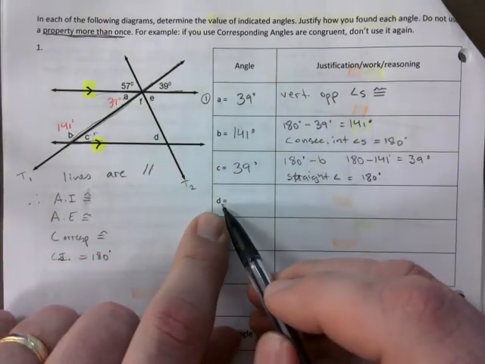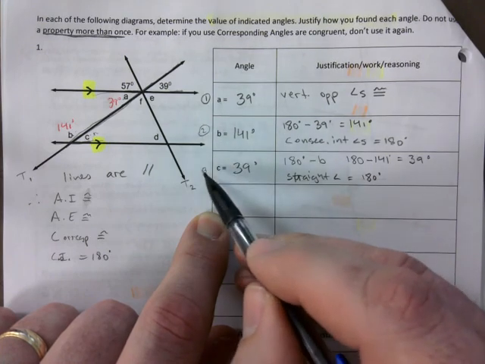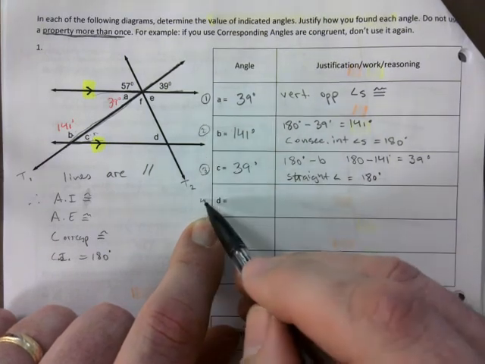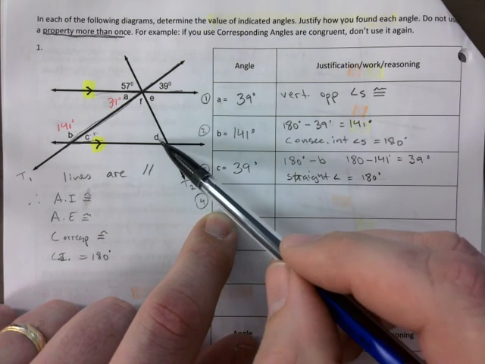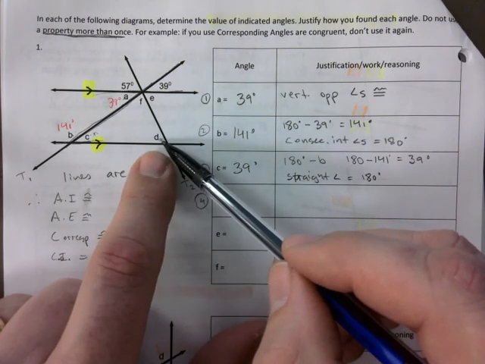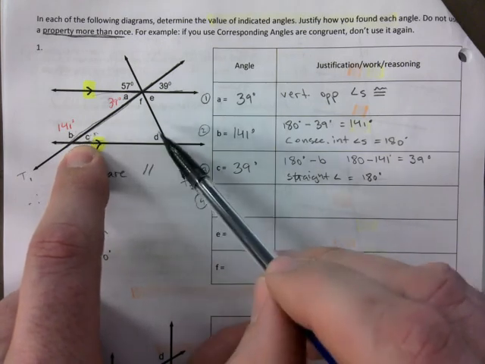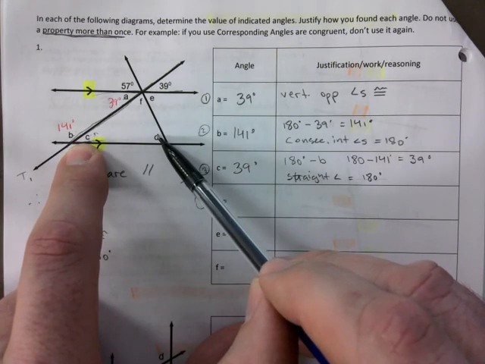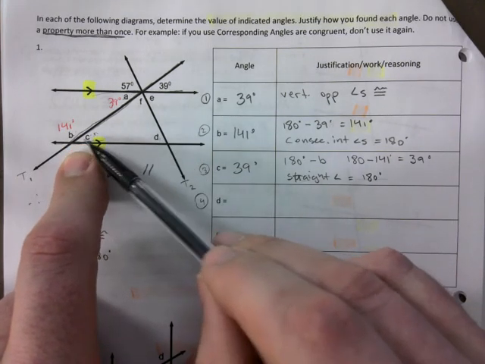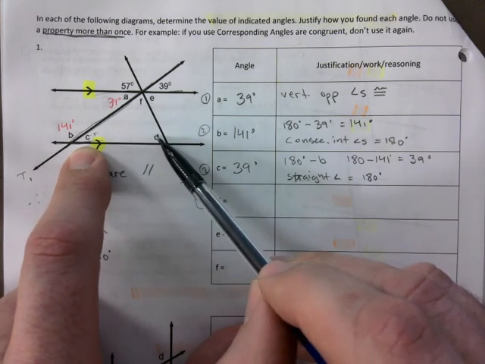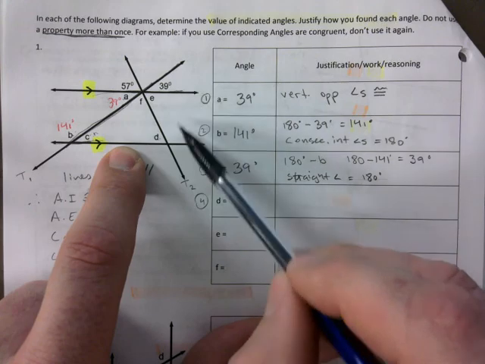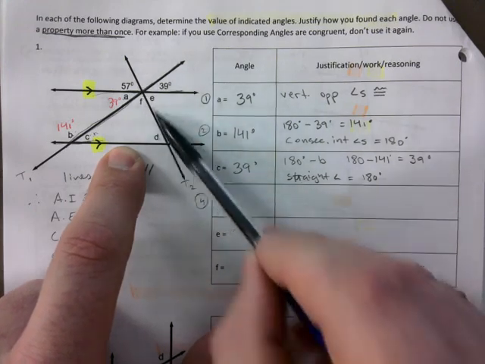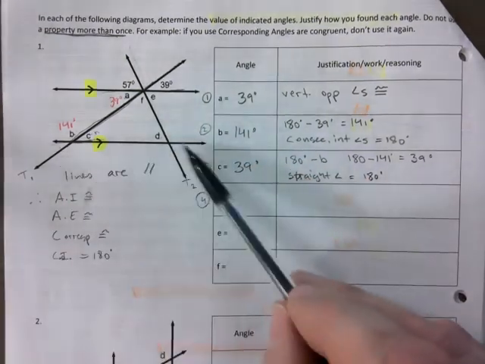Jumping to D. So I actually did this in this order. 1, 2, 3, 4. D. Question, can I do anything with these two? Can I call C and D alternate interior? Sorry, consecutive interior? I cannot, because I'm focusing on these two lines being parallel. So I'm just going to travel up and down here, not sideways.